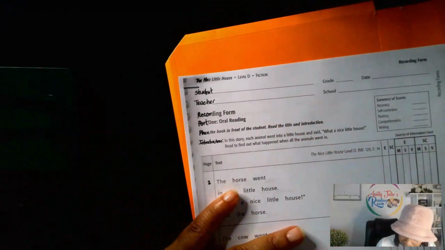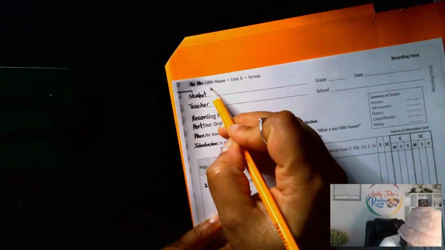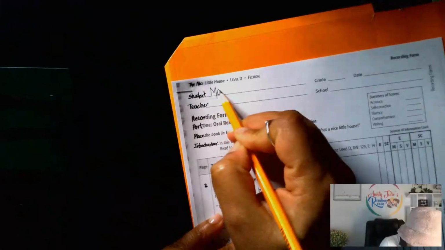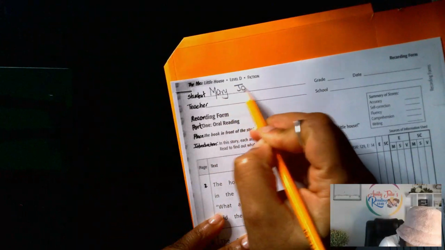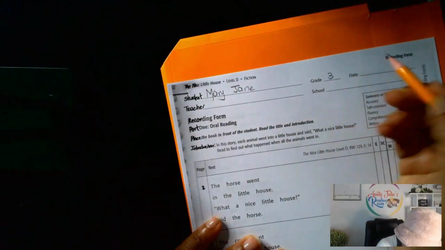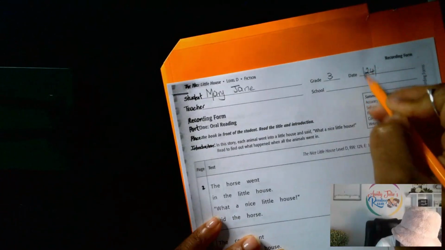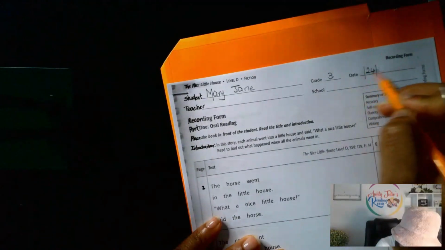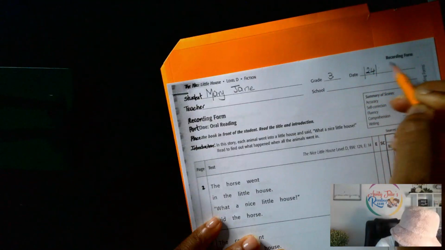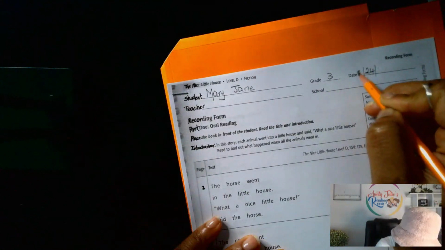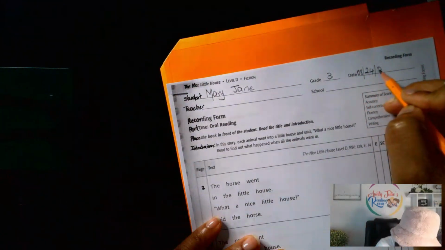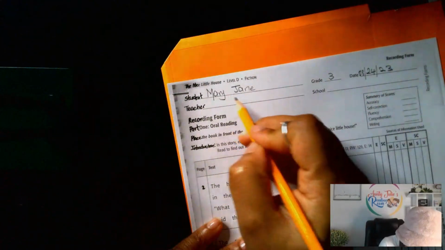Of course, you'll write it up. The name of my student is Mary Jane. And I usually use pencil because, you know, both students and I make mistakes. We're in the 3rd grade. Today is the 24th. Oh, that's not how to do it here. This is the way Jamaicans do it. The date, then the month, and the year. But we do the month, the day, and the 23, the year. The teacher's name is, of course, just a little more.